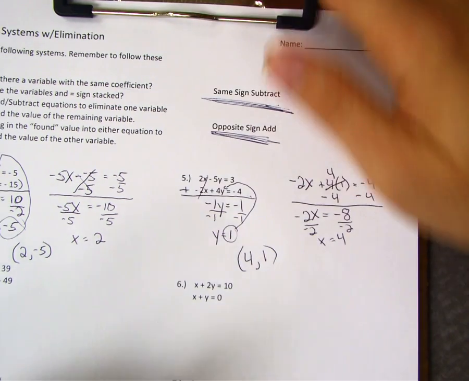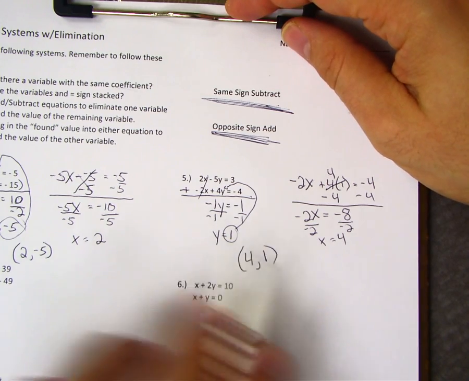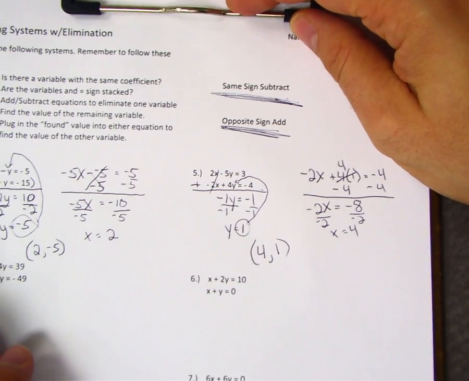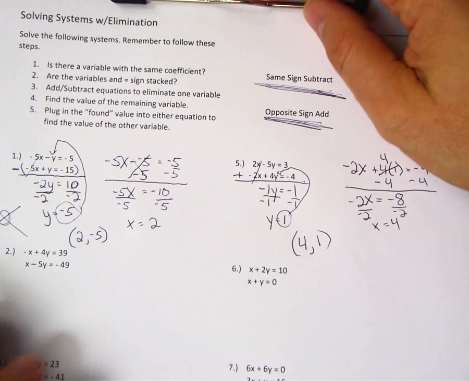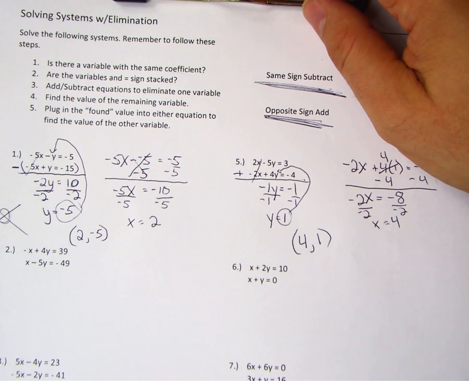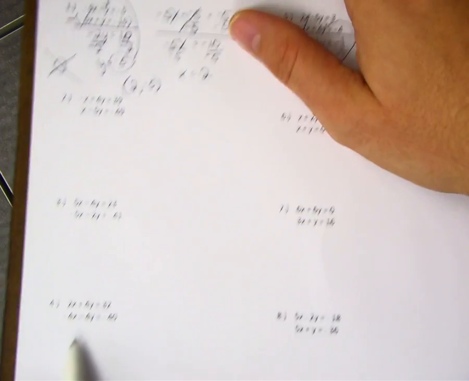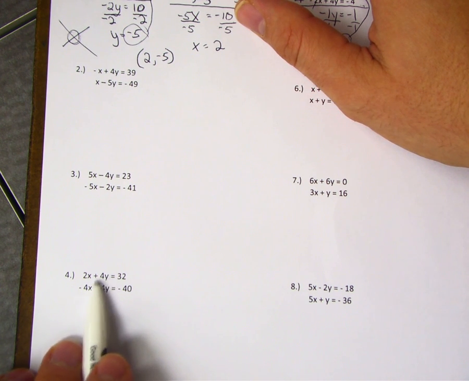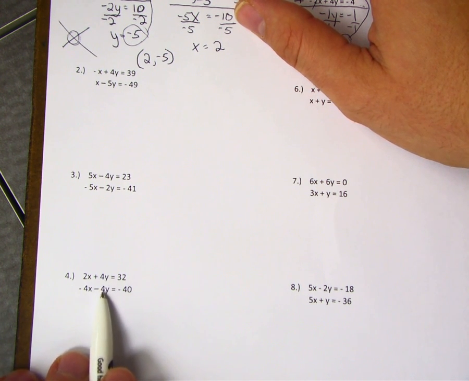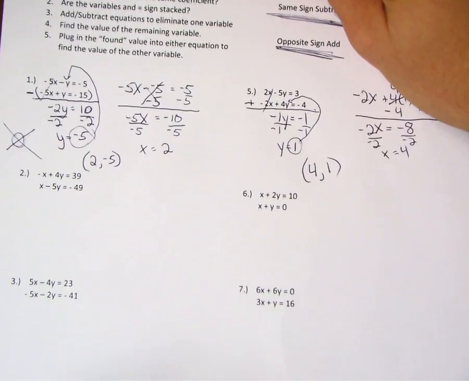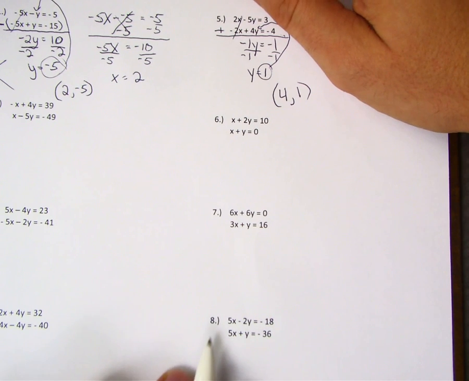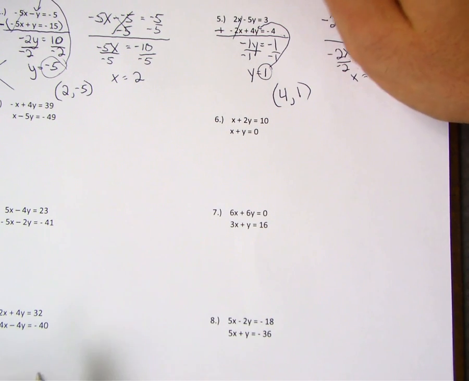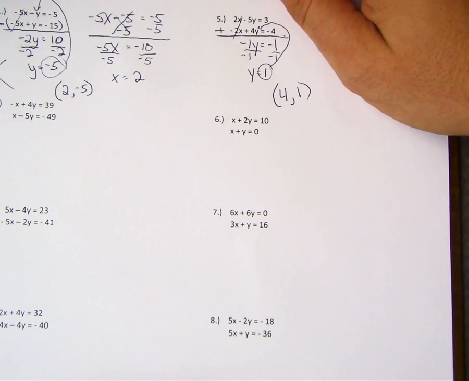So just because we eliminated the x in both of these doesn't mean you always have to eliminate the x. If you look down, like number 4, you would not be eliminating the x here, you'd be eliminating the y in this case because the 4's are the same. Alright, so go ahead and try numbers 2, 3, 4, 5, 6, 7, 8 on your own. And then tomorrow we'll work on the back where there's just one little twist.